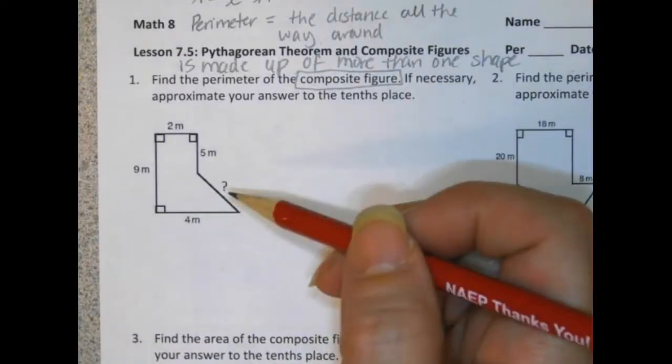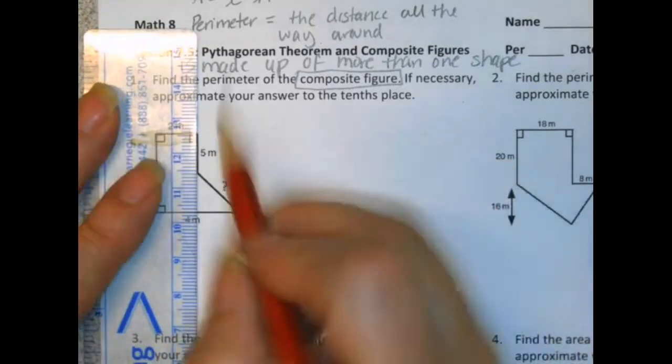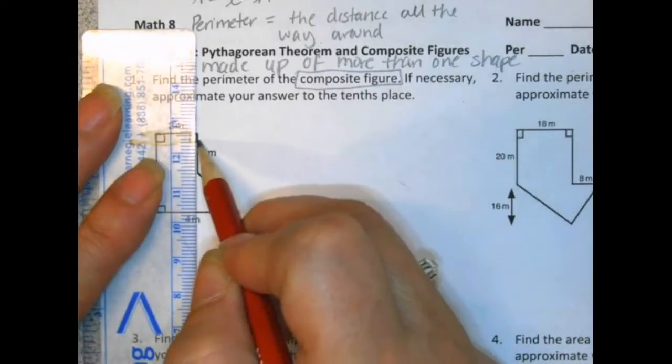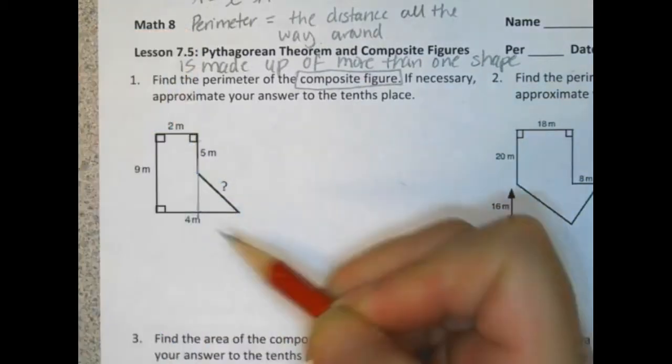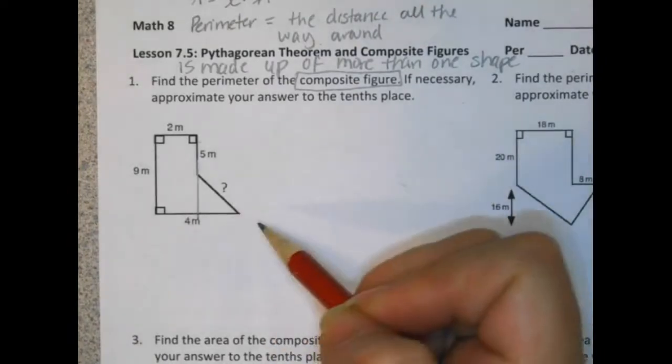Okay, so you're saying I should just come straight down here, right? And what kind of shapes does that actually give me? A rectangle and a triangle, right? Okay, so I have some really good information.